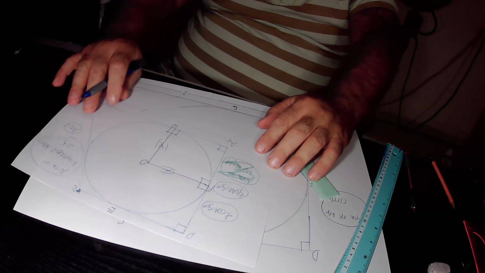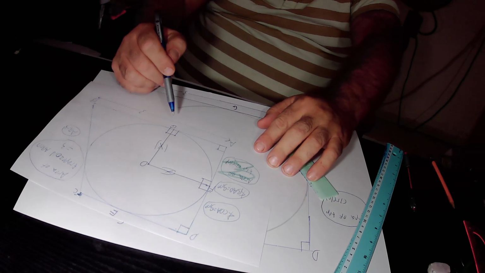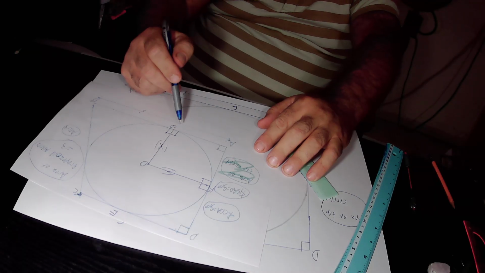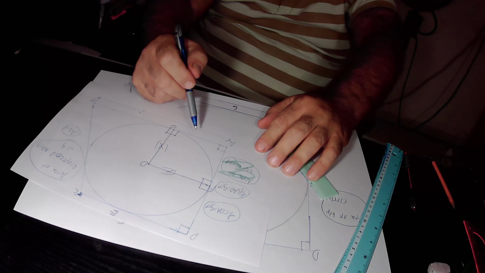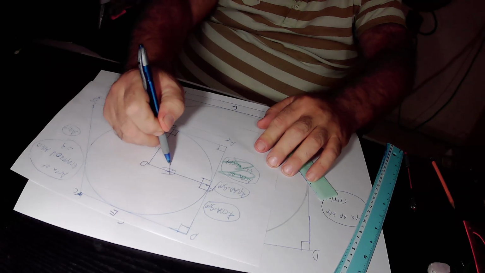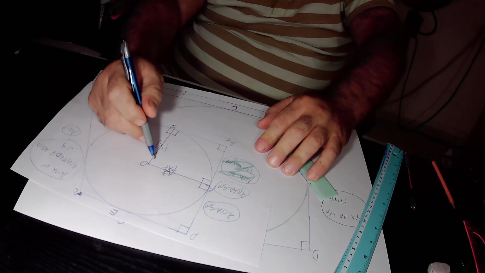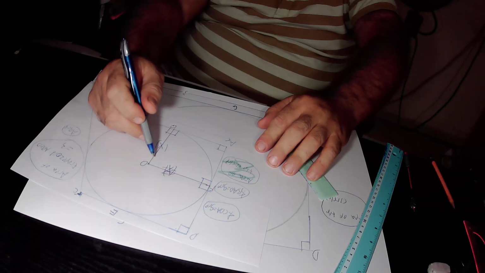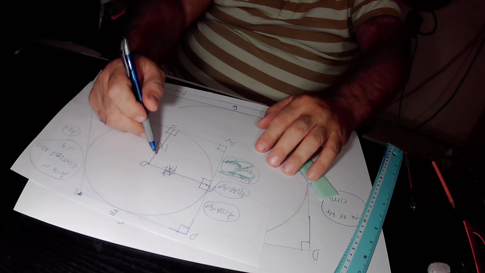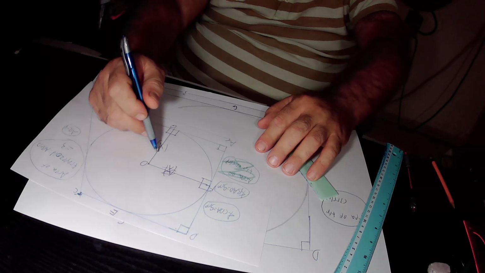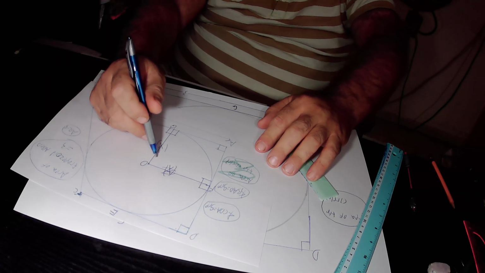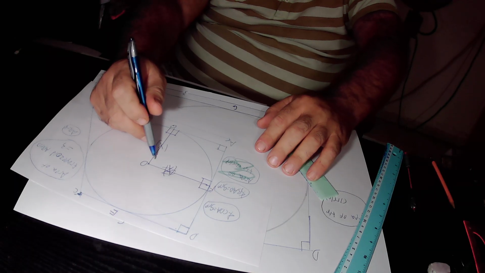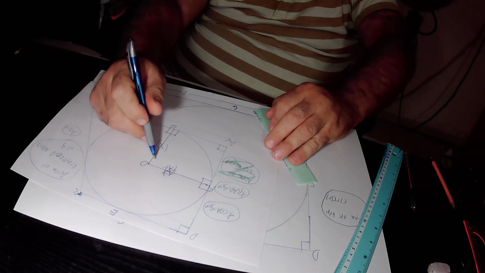So in quadrilateral FOGA we have 1, 2, 3 right angles. The sum of 3 right angles is 270 degrees, so 270 degrees plus the size of this fourth angle must in total equal 360 degrees, according to the rule that the sum of the angles in any quadrilateral is 360 degrees. And therefore, this fourth angle must be 90 degrees in size.